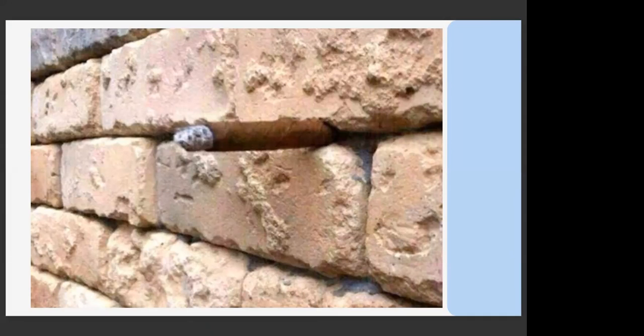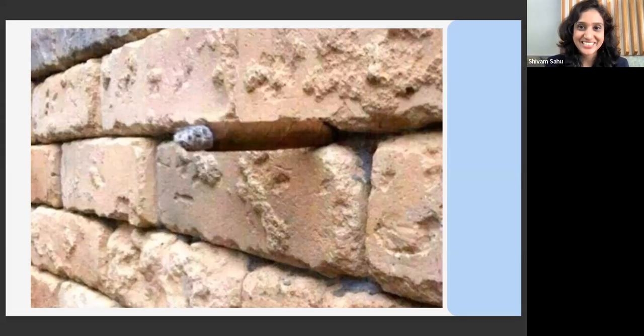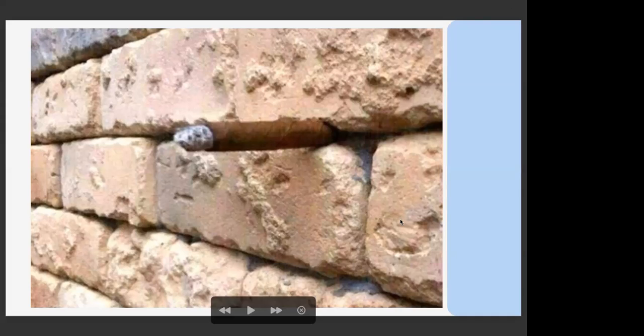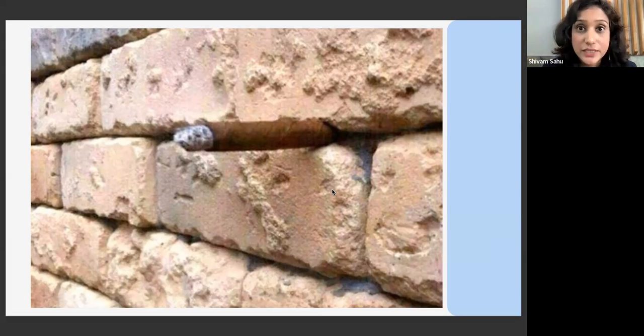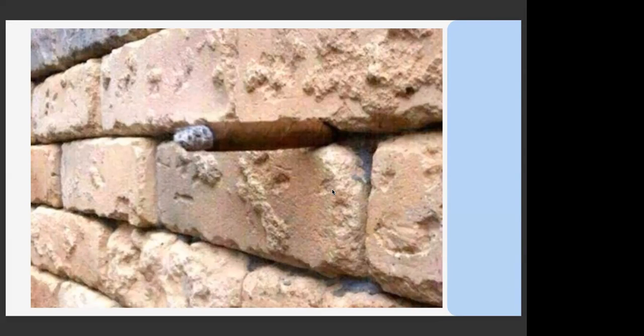Bricks are not properly cemented. Brick wall without mortar. Bricks are not okay. Now I'm going to give you a hint. Okay, some people have already identified it and some of us are going to now. There is a cigar in the brick. In between the bricks, there is a cigar.